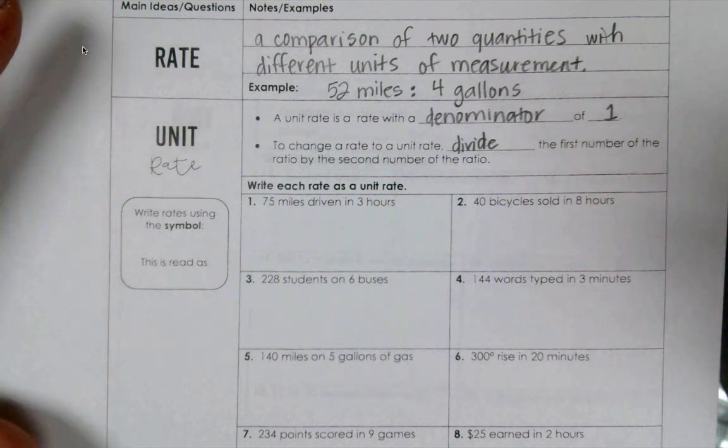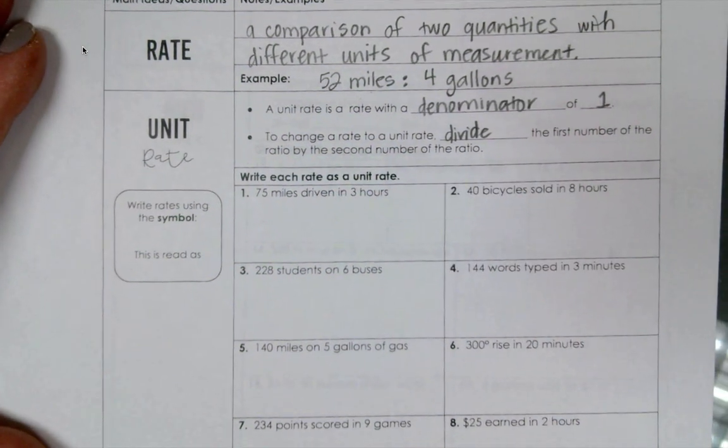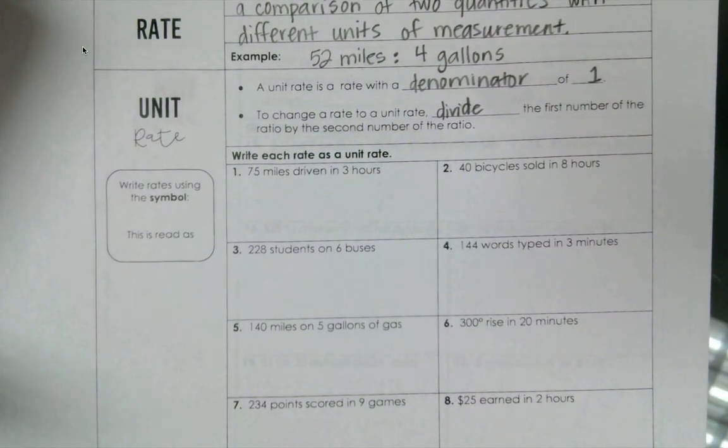So we're going to write each rate as a unit rate, and I'm going to model for you what it needs to look like as you simplify that. So when you do your own work, you have an example to help you have a success rate of 100%. I have my calculator, and you can use yours as well.